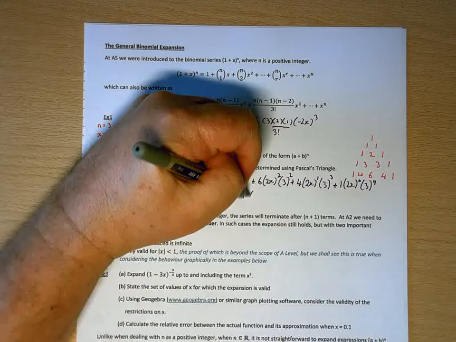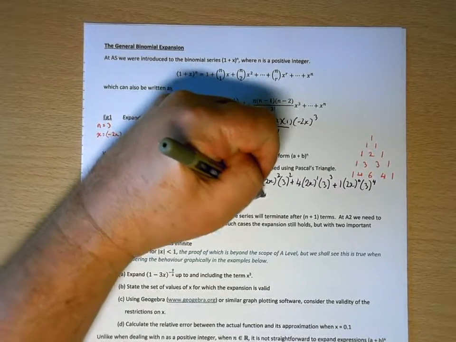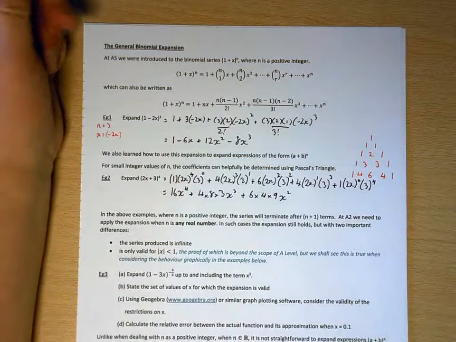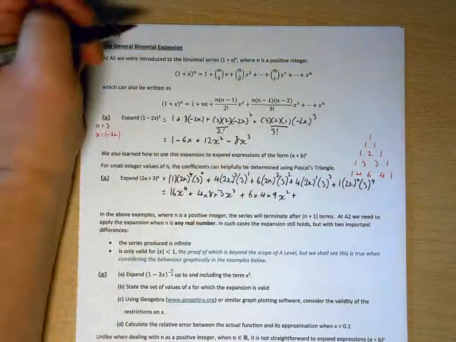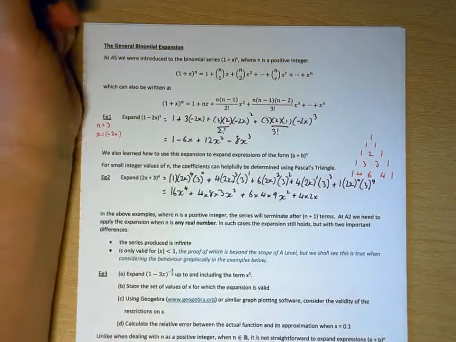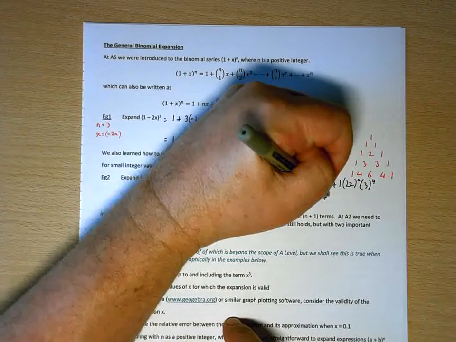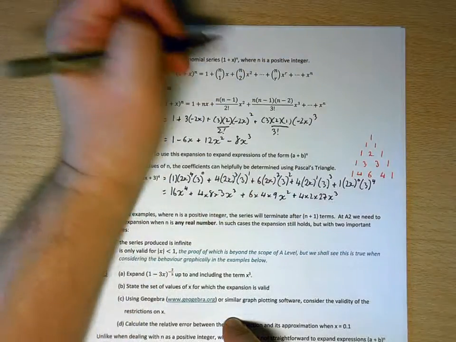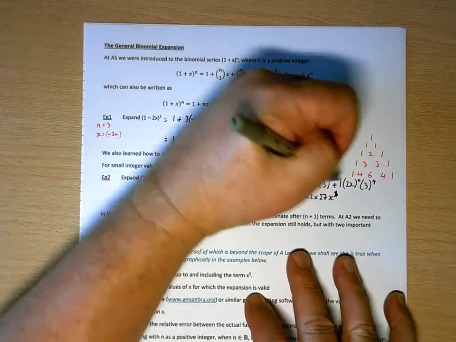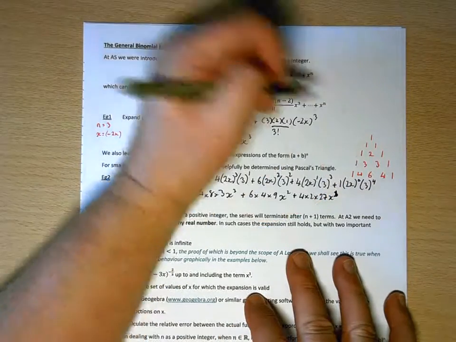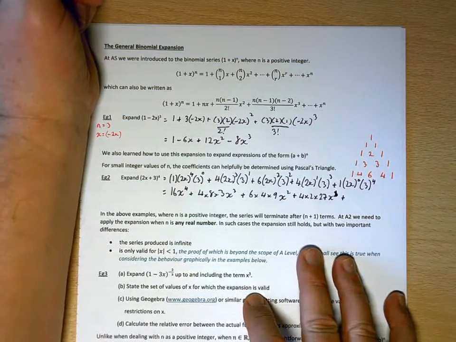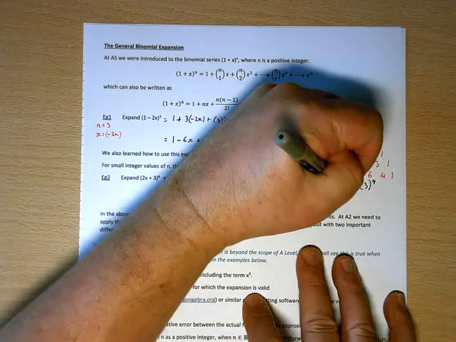Next term, we'll have 6, 4, 9, x squared. Next term, 4, 2, 3 cubed is 27, x to the 1, sorry, not x cubed. And then the final term, x to the 0 is 1, so it'll have no x term, and 3 to the power of 4 is 81.